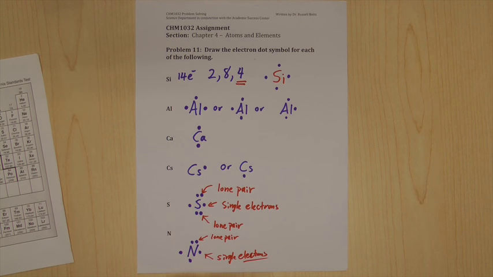All right? So I hope that video has been helpful to you, and I hope that you have been able to figure out electron dot formulas.